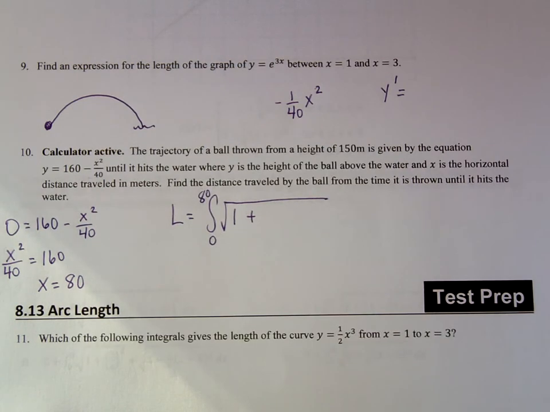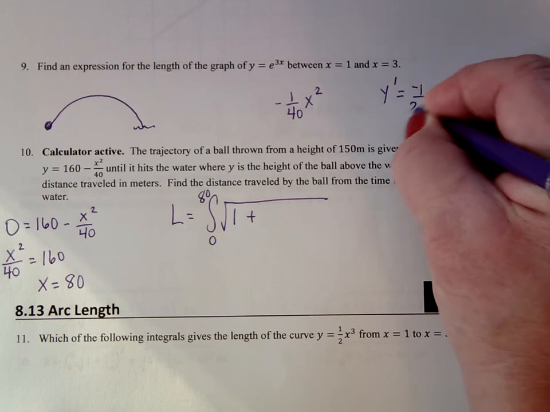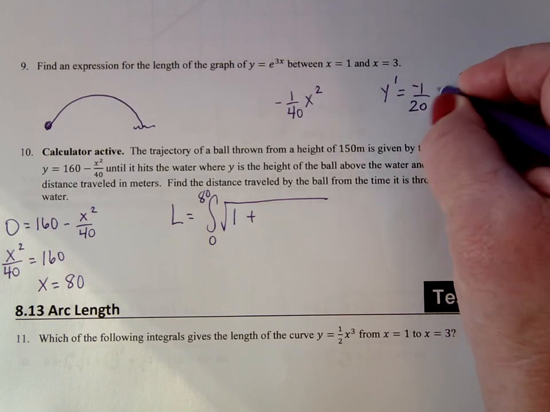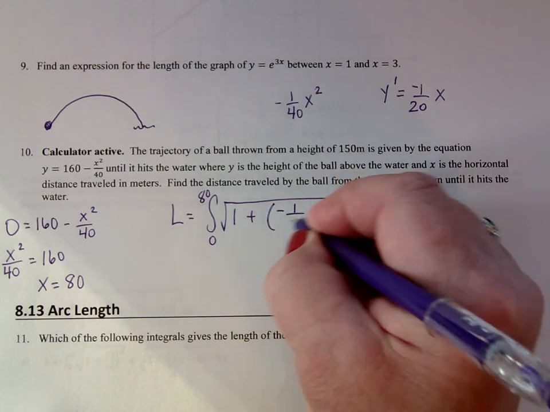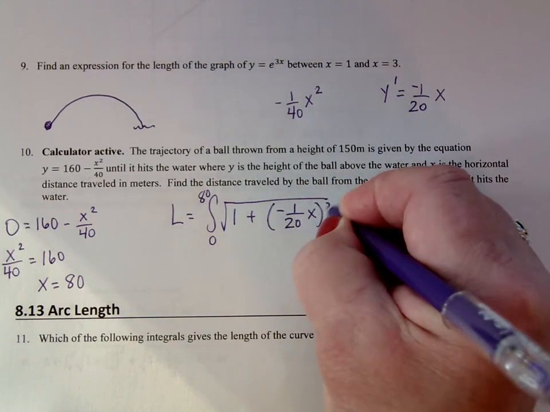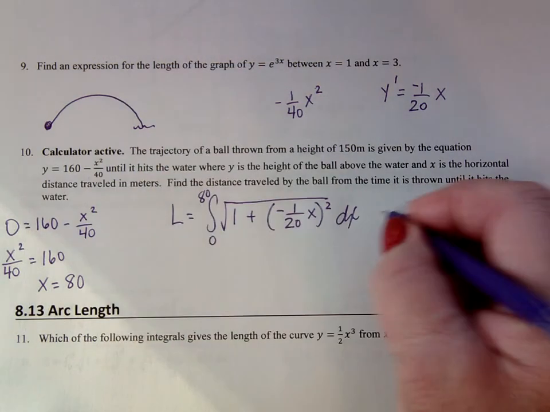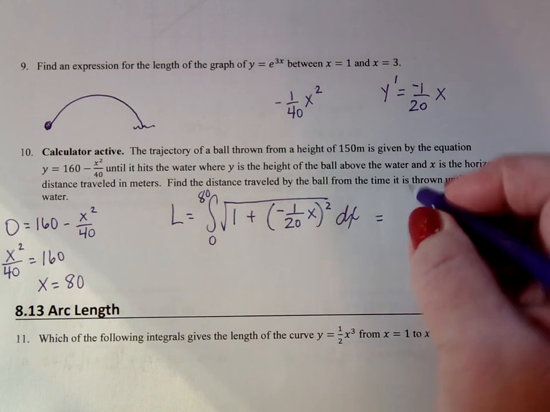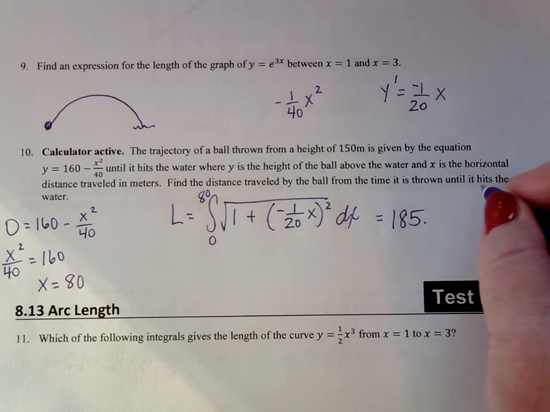Now I've got negative 1 over 20. And then I have 1 less power, so an x. So here I am in here, negative 1 over 20 x quantity squared. There it is. And so I go to my handy dandy calculator and I figure out what that value is. It's a calculator active question. Plug it in and out pops from your friends inside the calculator 185.871.